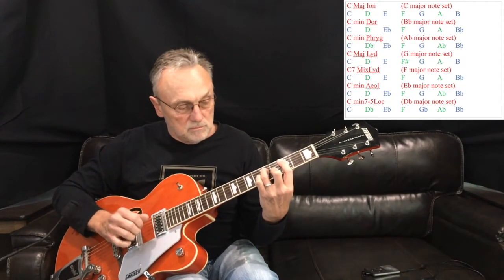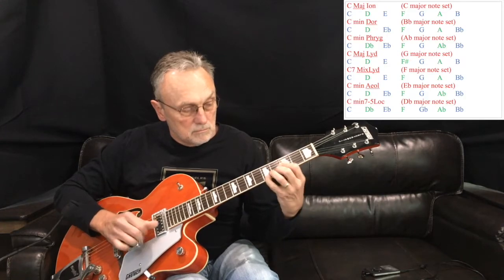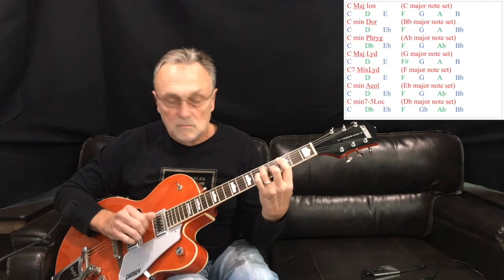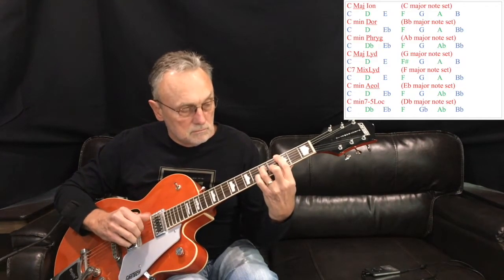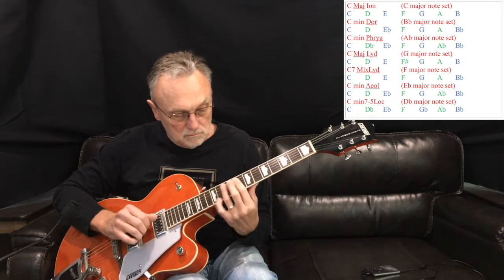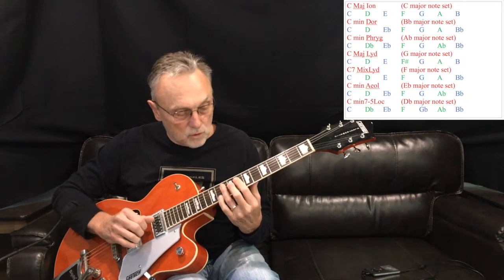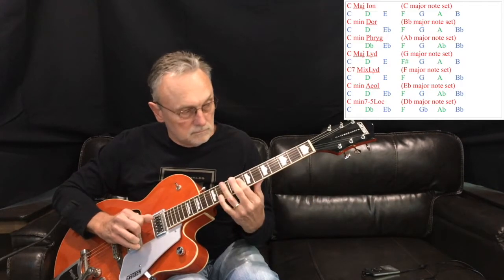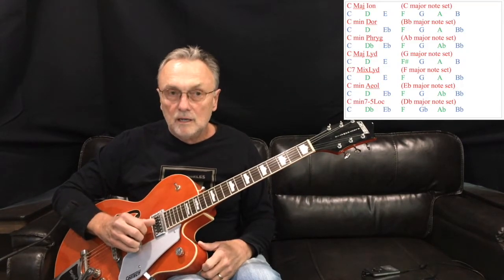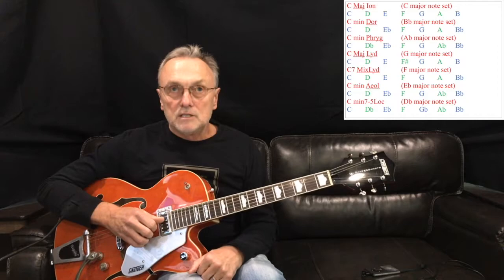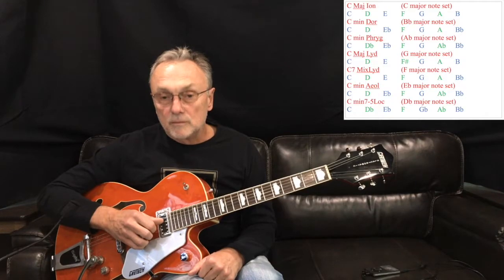E flat to F. E flat to F. So the 4 chord, E flat to F, the 4 chord to the 5 chord really helps in all of these modes, I think, give you the feeling for what the mode actually sounds like.